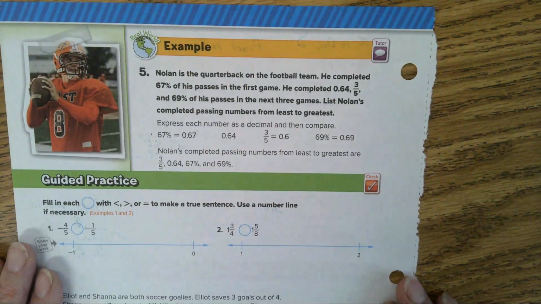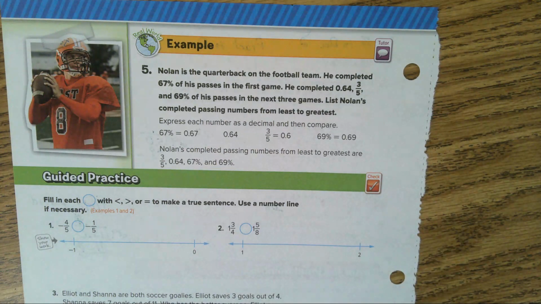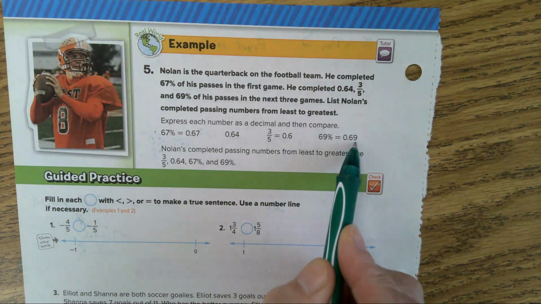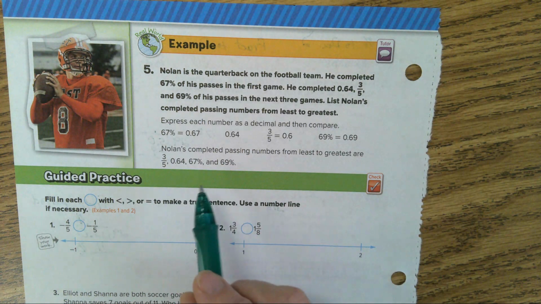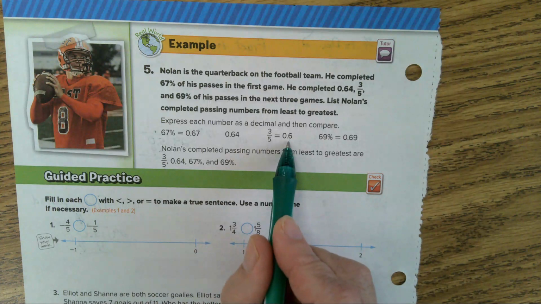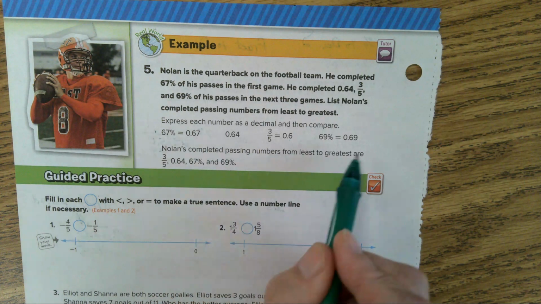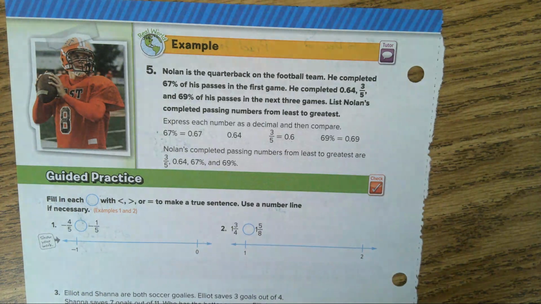In example 5, Nolan is the quarterback on the football team. He completed 67% of his passes in the first game. He completed 64 hundredths, 3/5, and 69% of his passes in the next 3 games. List Nolan's completed passing numbers from least to greatest. Here, they changed them all to decimals, and then you put them in order. 3/5 is only 6/10, second, third, and fourth. Any questions? That's pretty easy.